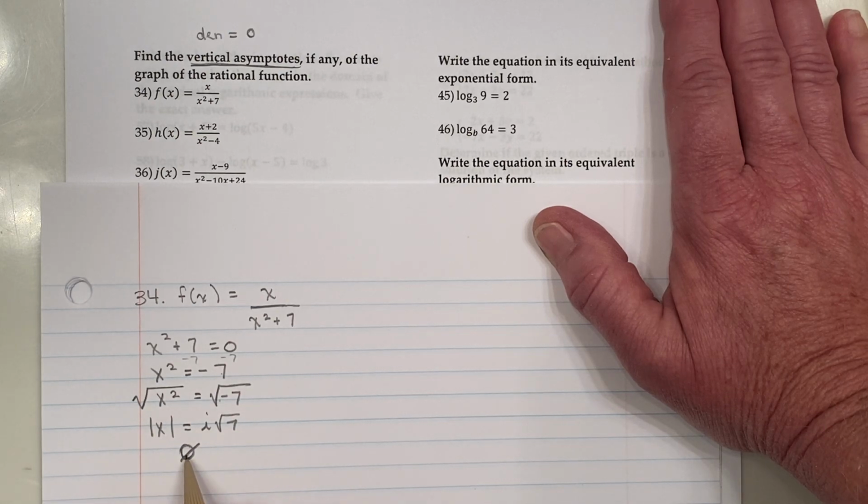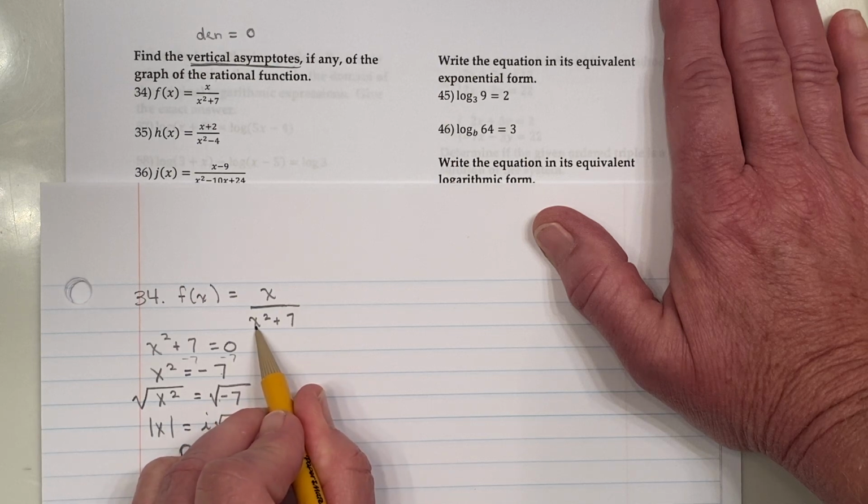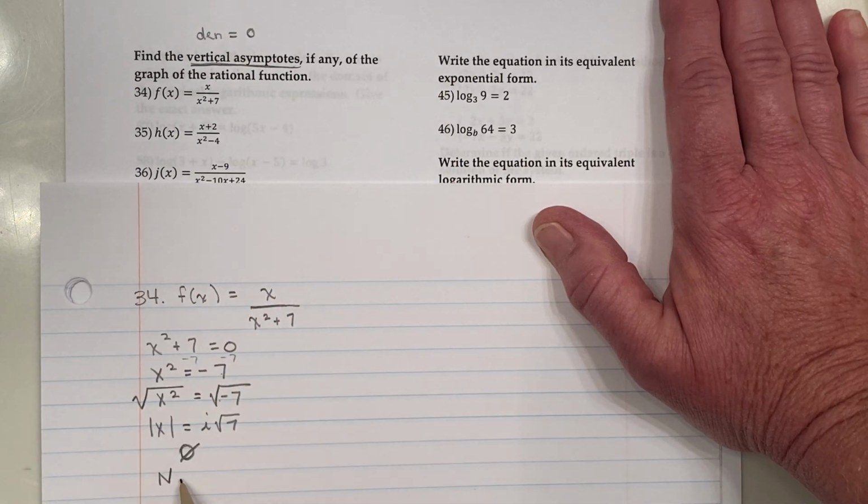So how do we respond to the question if we were asked to find vertical asymptotes? Well, there is no x that would make your denominator 0 without your numerator being 0. So we're just going to say no vertical asymptotes.